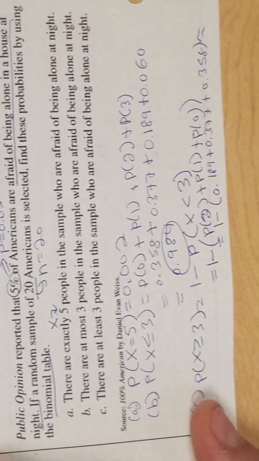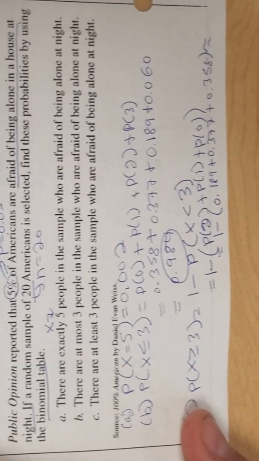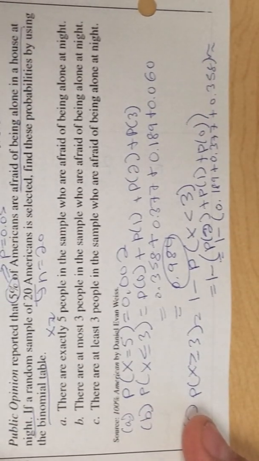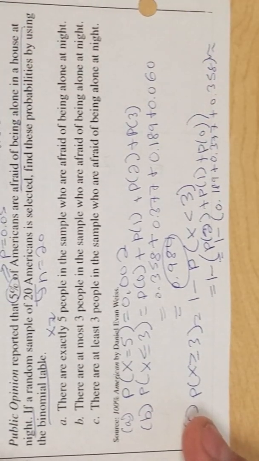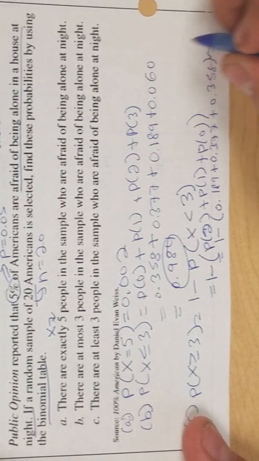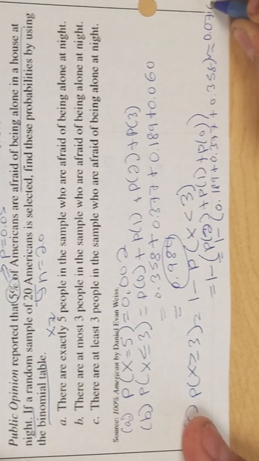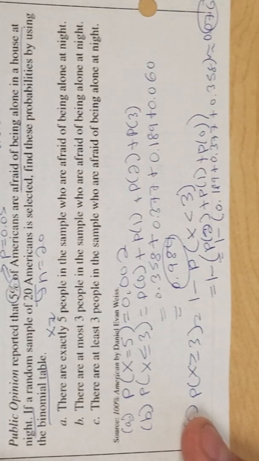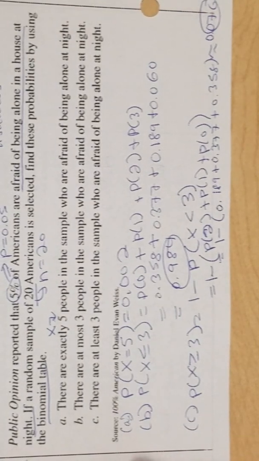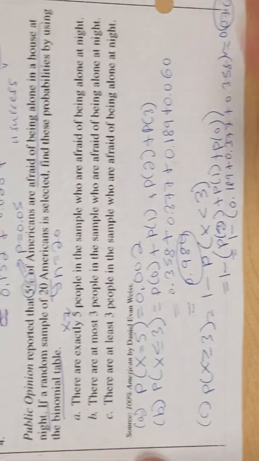So we'll go ahead and write down the answer for that. So for C, you should be able to get 0.076. All right, and that's your answer for that part. So the table makes it so much easier. Now we're going to go to the next page.